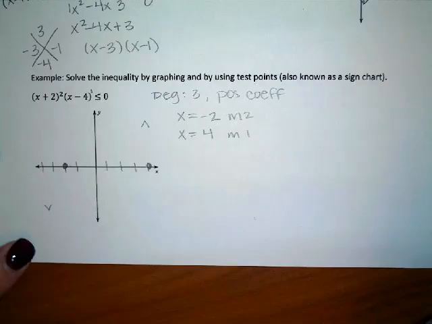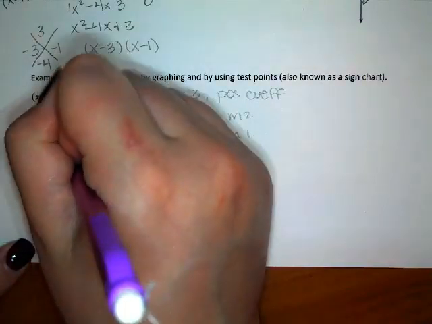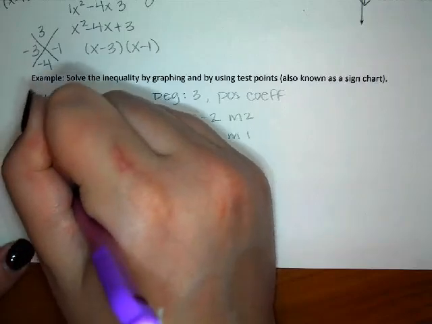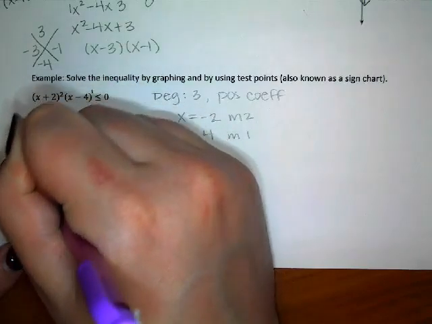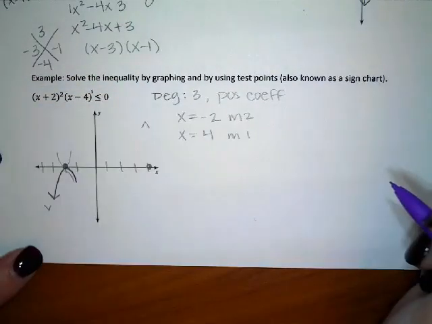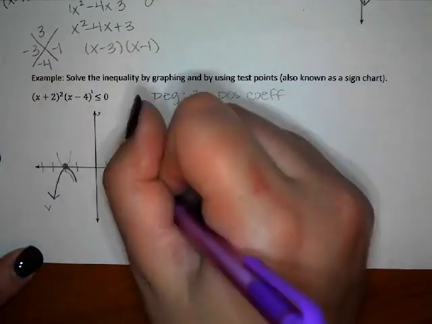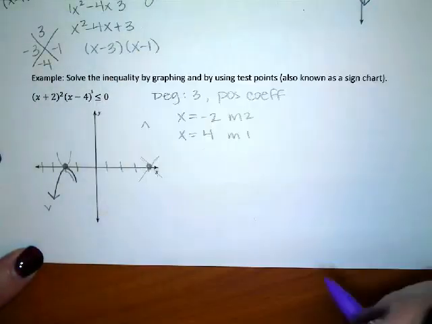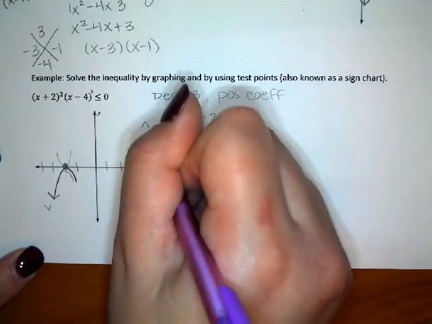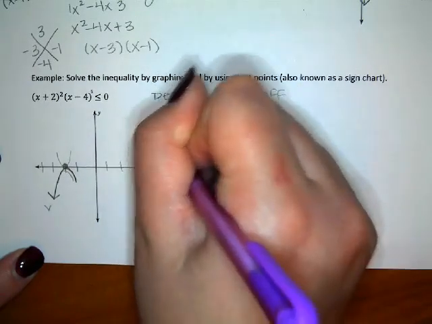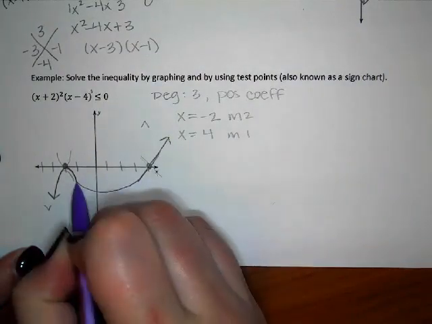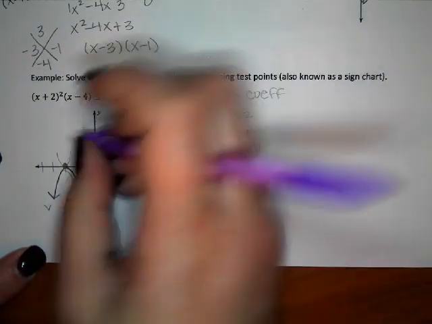So for multiplicity of 2, I have these two options. So I'm going to start like this. And then positive 4, I have multiplicity of 1, so I can do a positive slant or a negative slant. So this one, positive slant, makes more sense. And then we'll just connect these, the smooth curve. Okay, so there's my sketch.